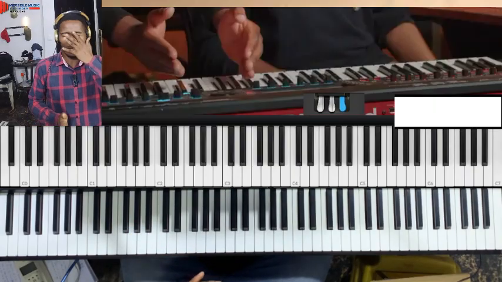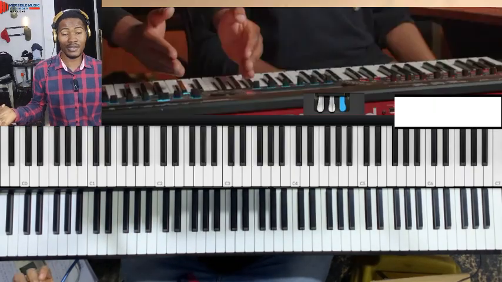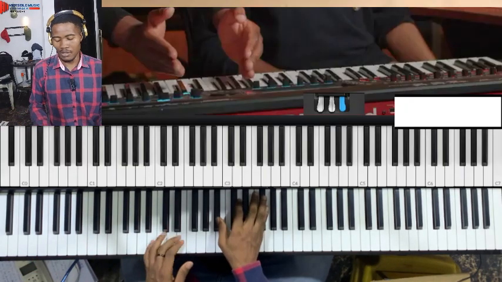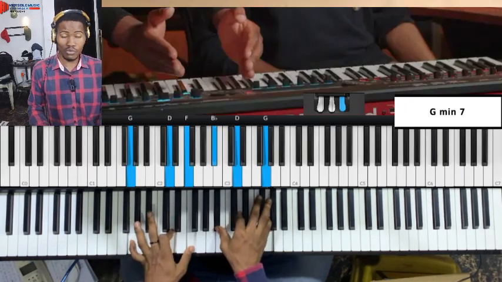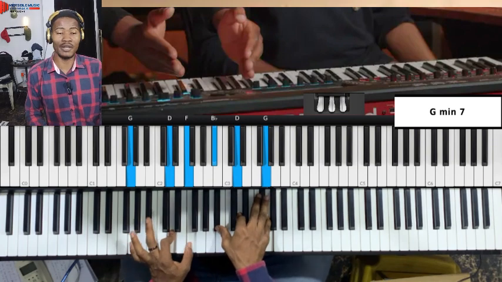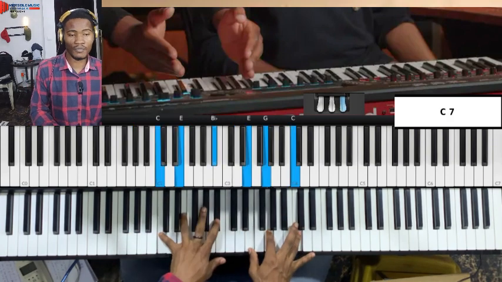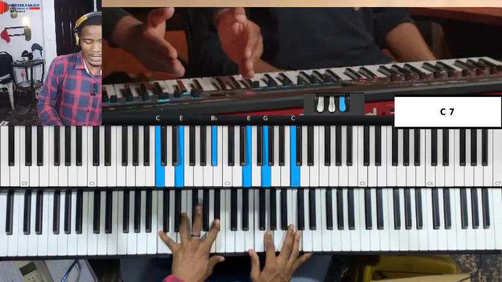Okay. So let's take another example. So let's say we have another example. A 2. Your 2 is always going to be a minor chord. Then we have a, let's see.